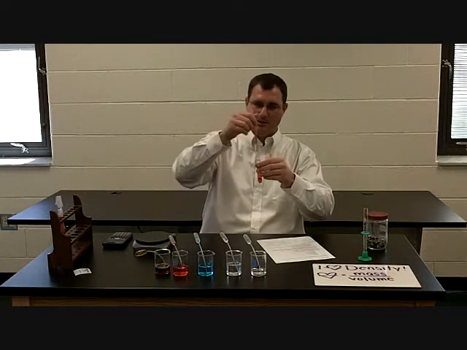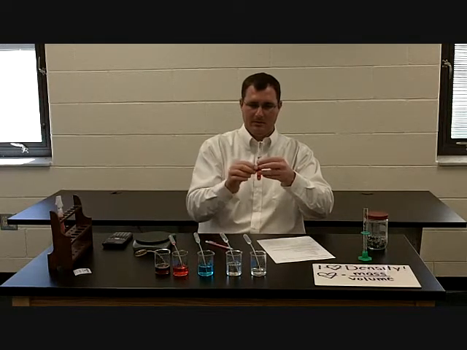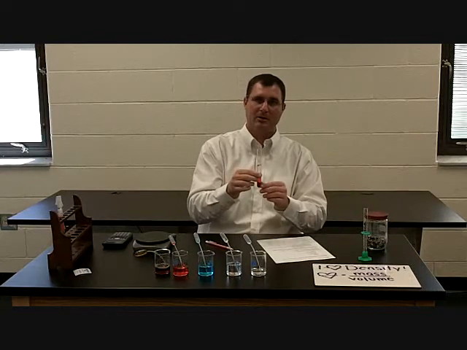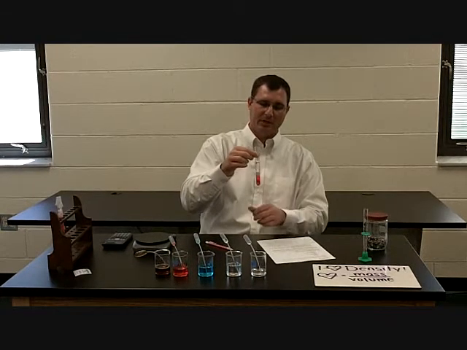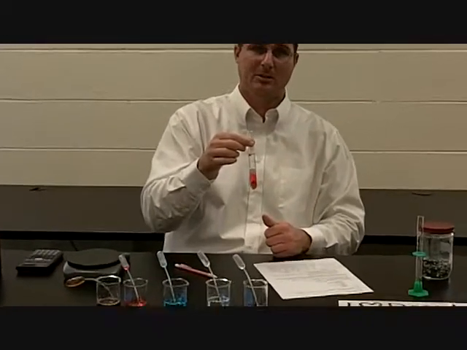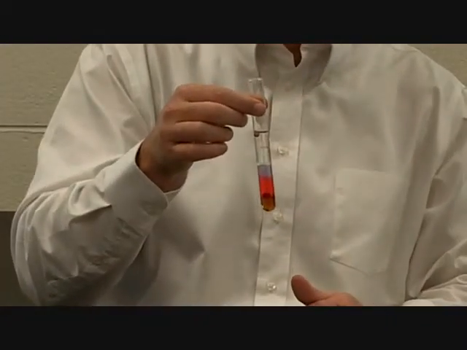That didn't go as planned, did it? Let's push that down there. There we go. And that one's not very dense at all. It's sitting on top of the alcohol. So they're all different types of beads, and I've had them stop at different places all day, just depending on the material they're made out of. So that's kind of neat.